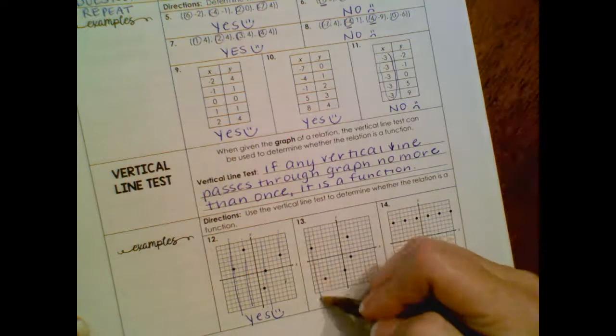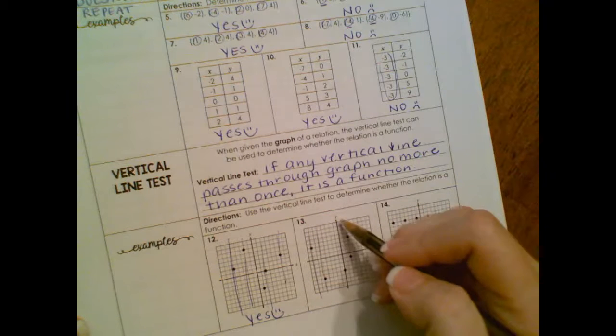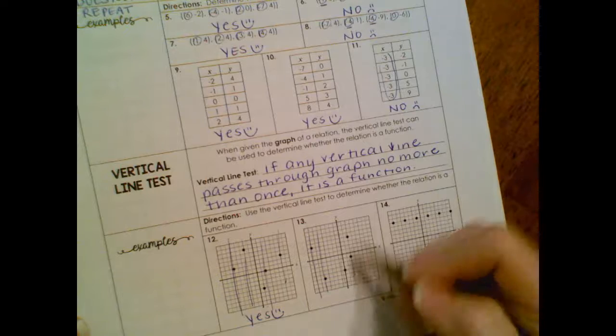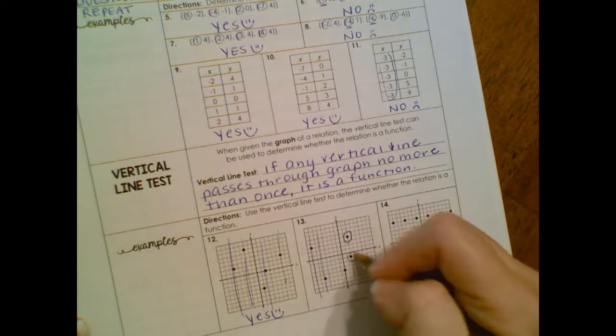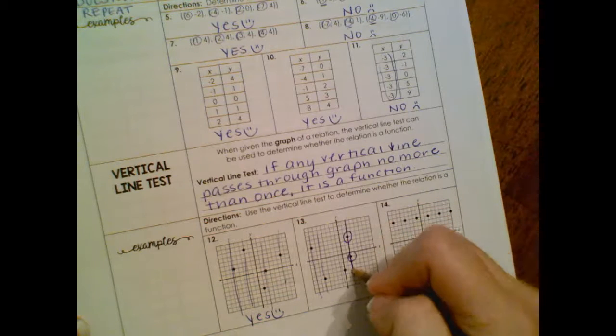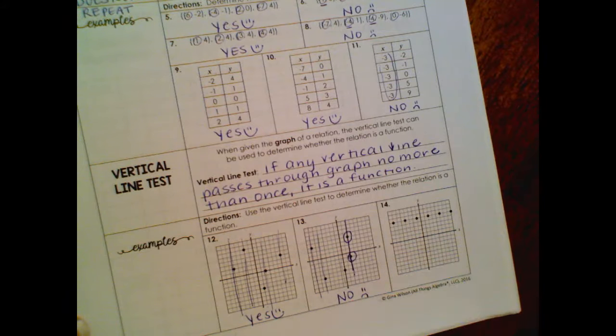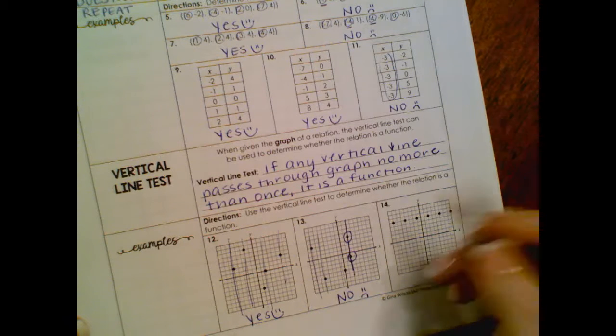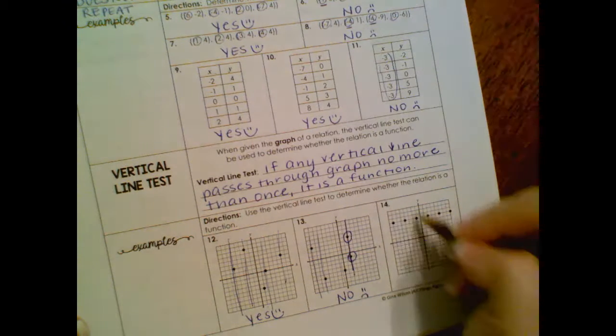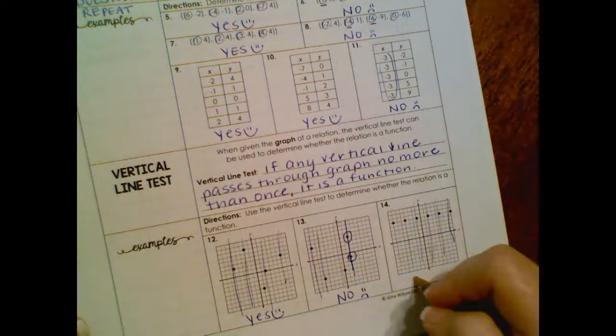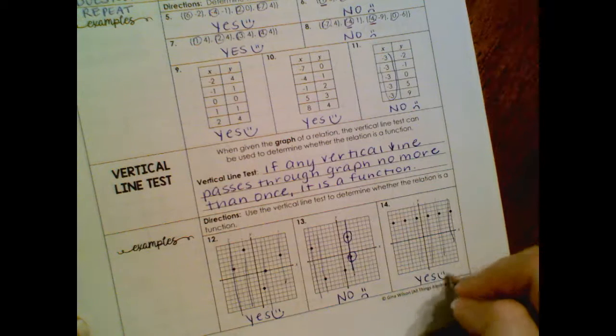Vertical line passes just one time, one time, one time. This time it actually passes twice. It'll hit both of those points twice. So no, it's not a function. Then the last time, if I go down, only touching one time. So yes, a function.